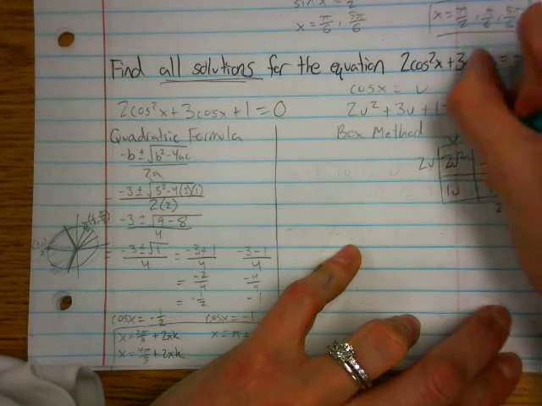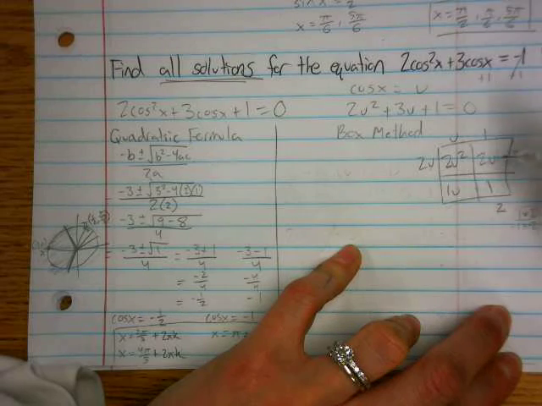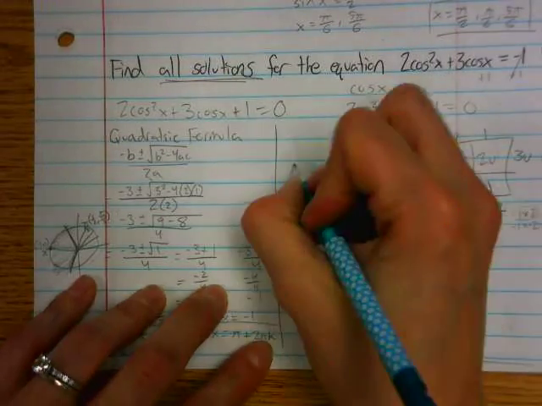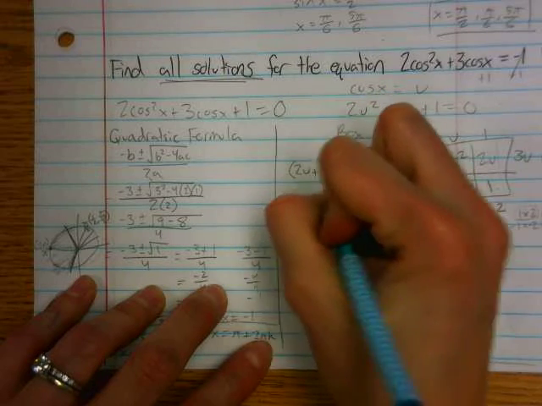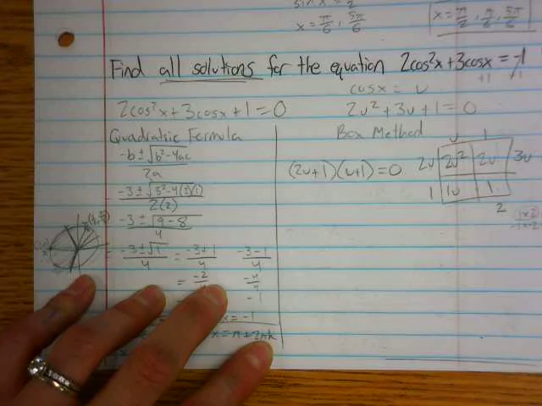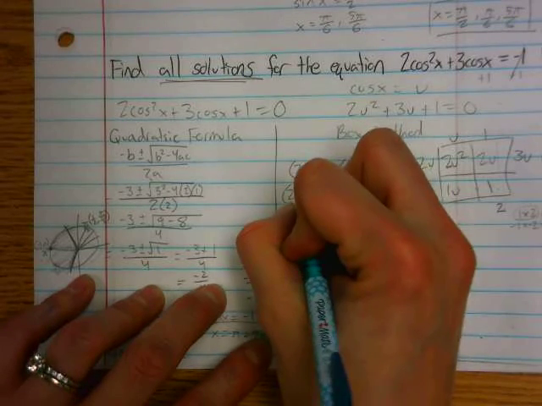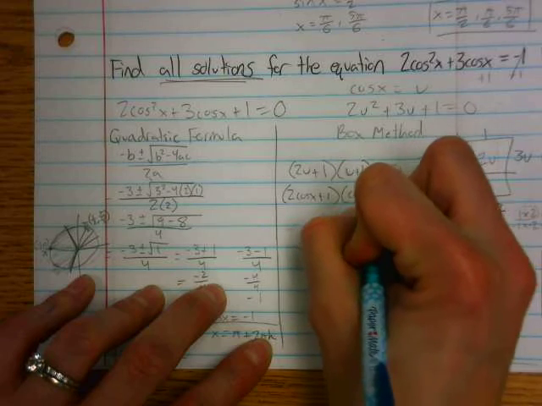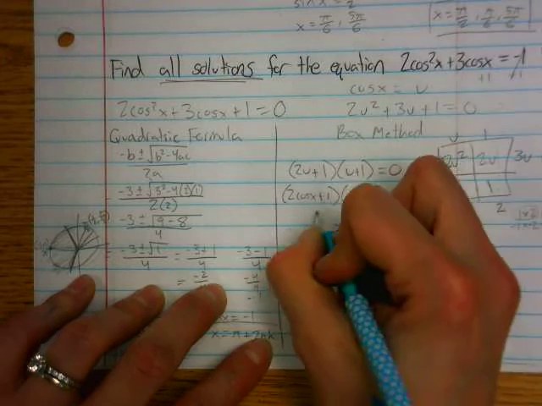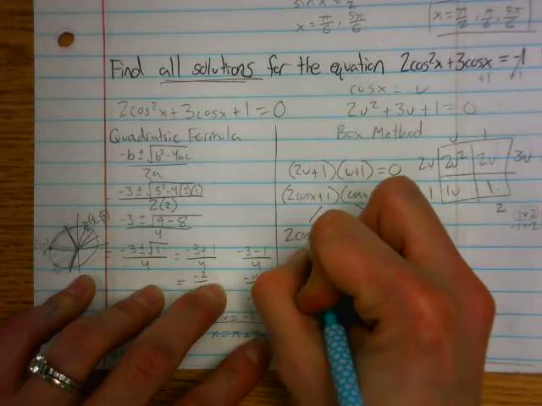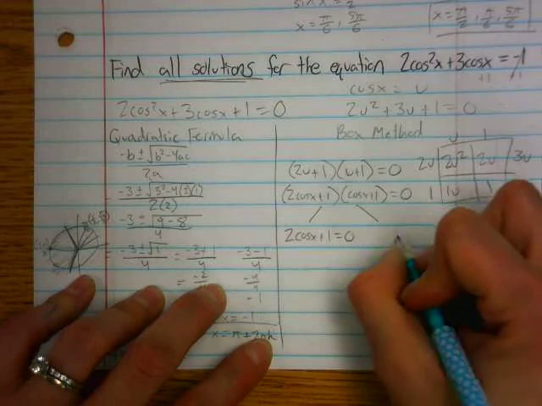2u times 1 is 2u. u times 1 is 1u. So I end up with 2u plus 1 times u plus 1 is equal to 0. Replacing those u's with cosines, that means I have 2 cosine x plus 1 and cosine x plus 1 equals 0. And now I'm ready, because of the zero product property, again, to break these into two separate equations set equal to 0.